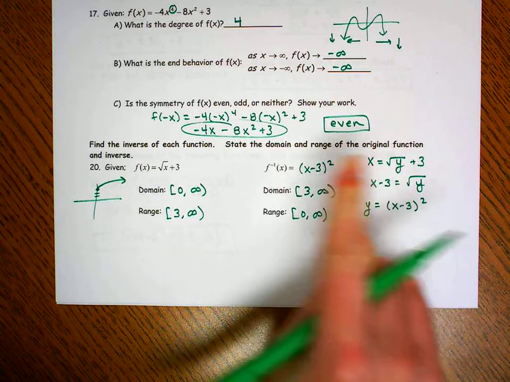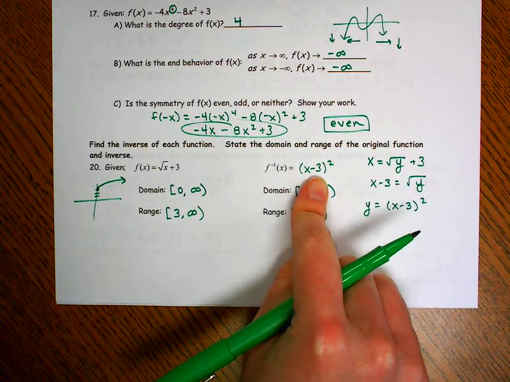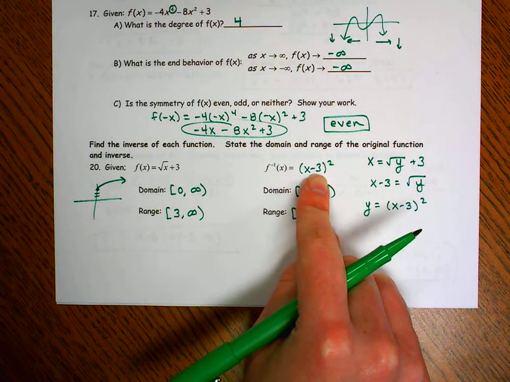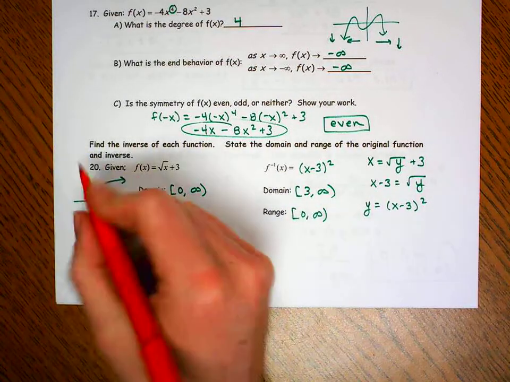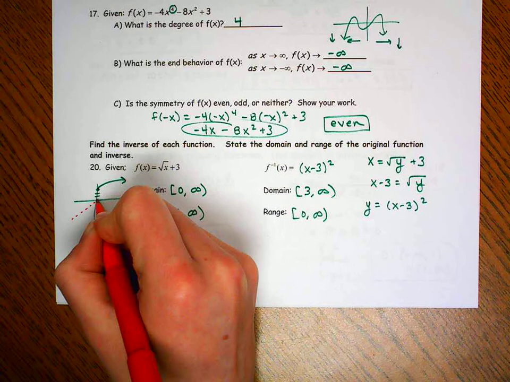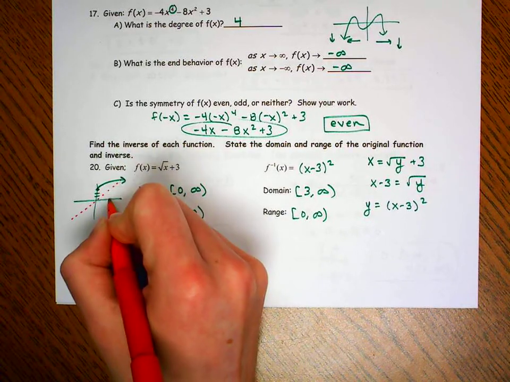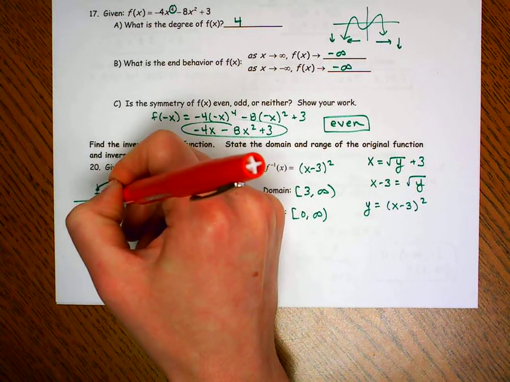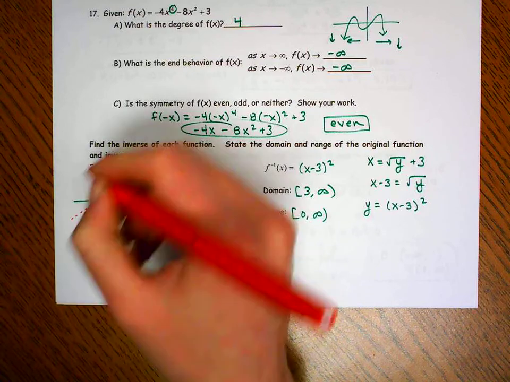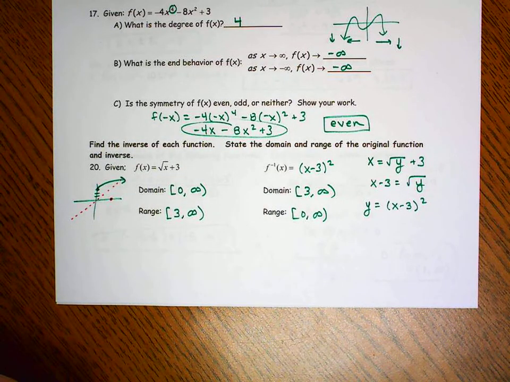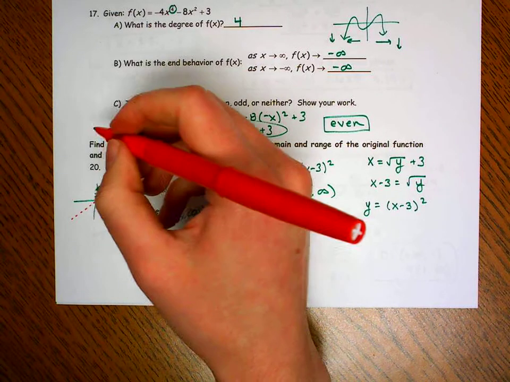Now, I'm aware that this function here, as it looks, is going to go on forever in both directions, meaning there's no domain restriction. But remember, when we graph it, it's going to reflect across y equals x. So we need our inverse function to kind of do this. That seems a little wonky. I think I might have made a mistake.